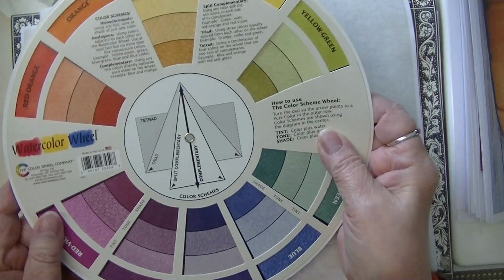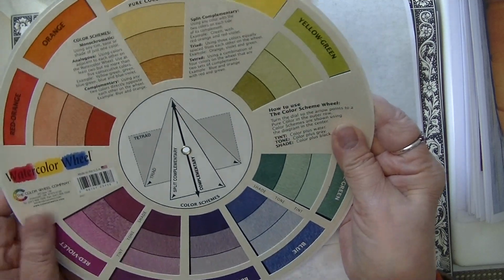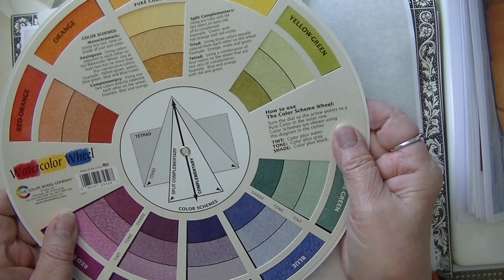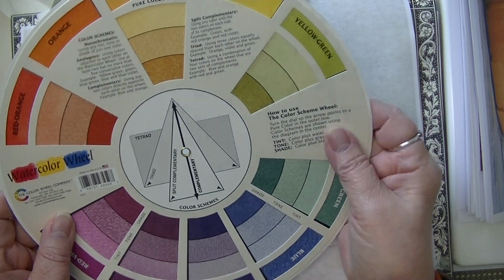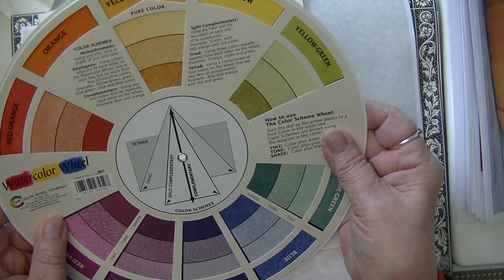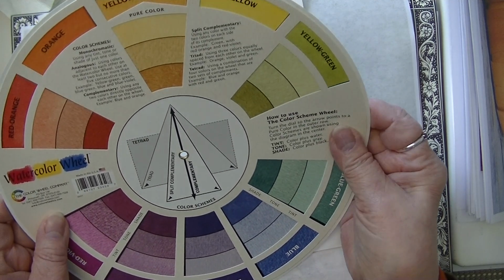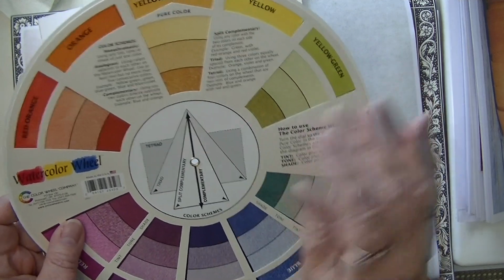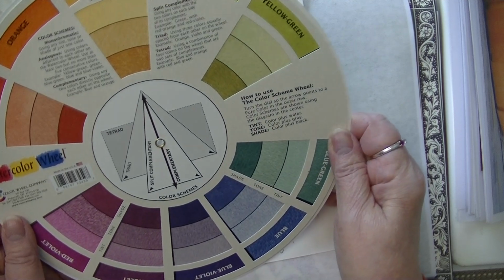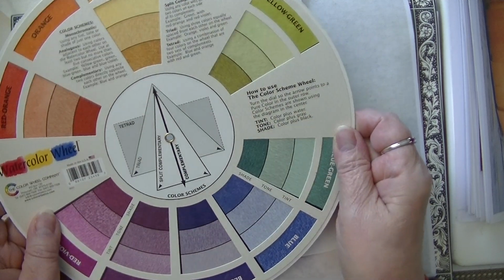This one happens to be a watercolor wheel. I think I picked it up at Hobby Lobby. And I think that's the only place I've ever seen a watercolor wheel. They must sell it somewhere else too. But then you got your split complementaries and triads and all of those different color schemes, and study those. That's a really good way to learn the color wheel and how to use it in your designs.